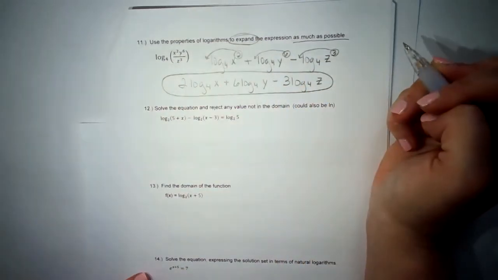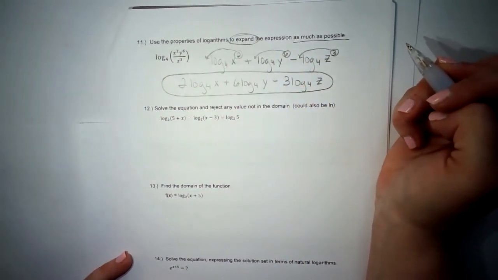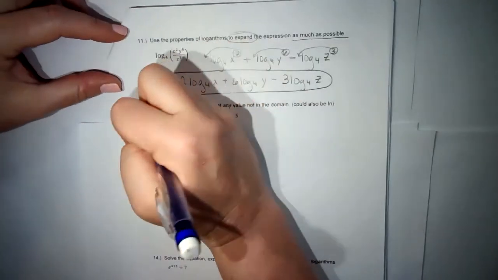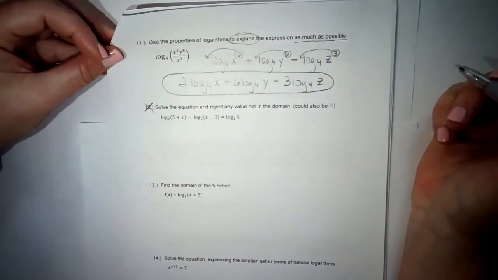And there you go. Okay, that should be fresh in your little minds. Does that sound good? Okay. All right, you do not have to do 12. All right, we're going to go on to number 13.